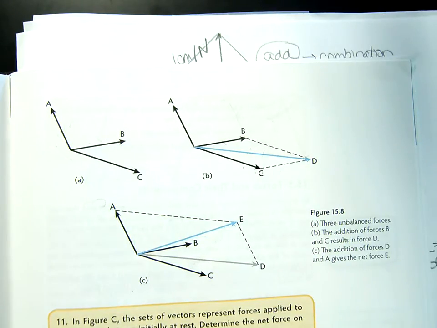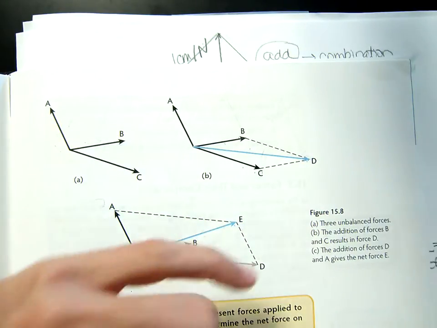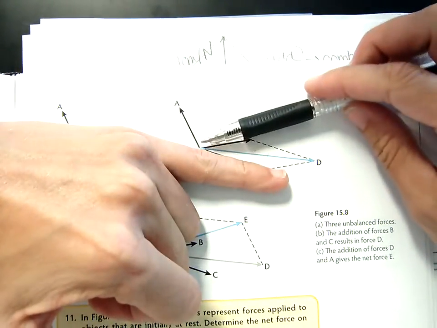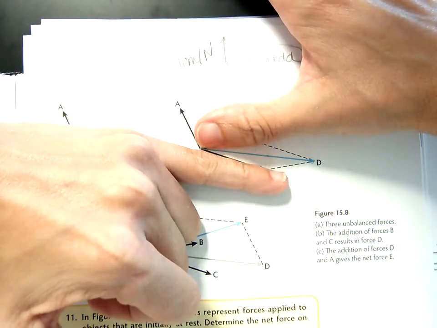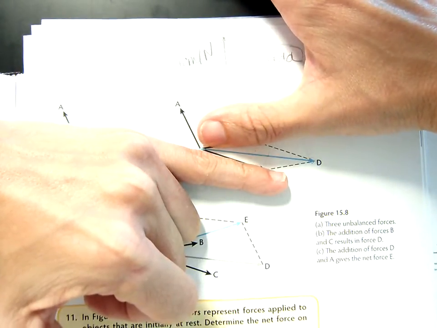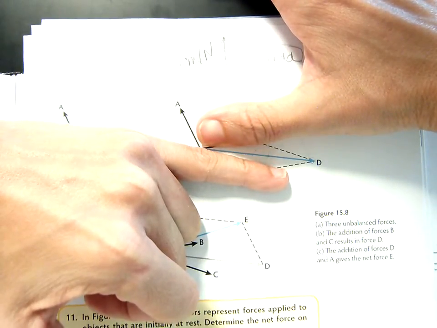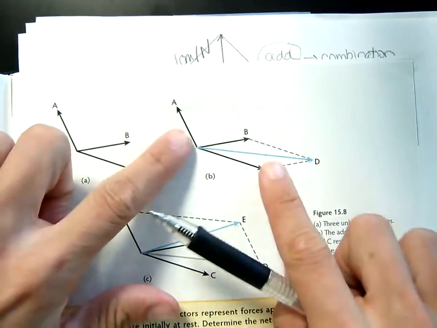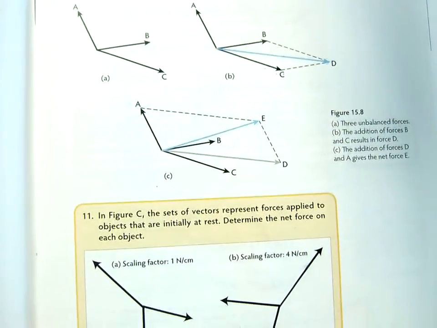So now what we're going to do is pretend that all we've got are vectors A and D. Now we just have to worry about those two lines, A and D, that's it. So what's the combination of those two forces? And that's what they show you down here.